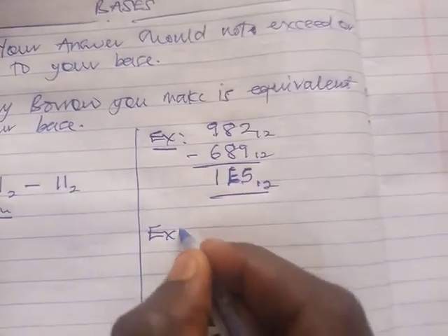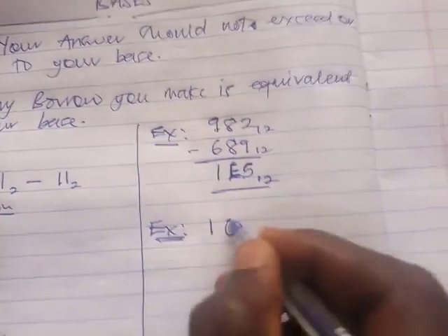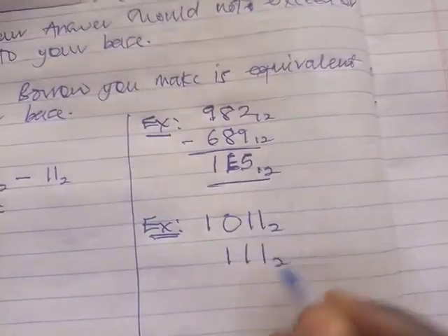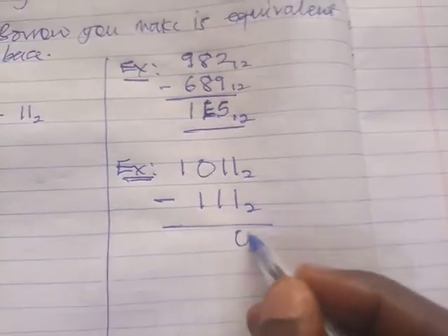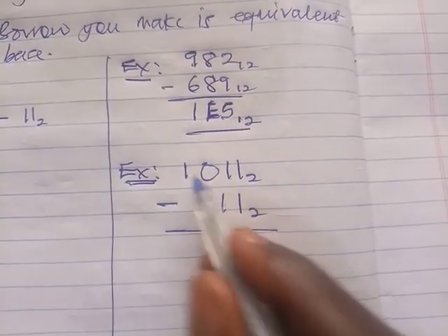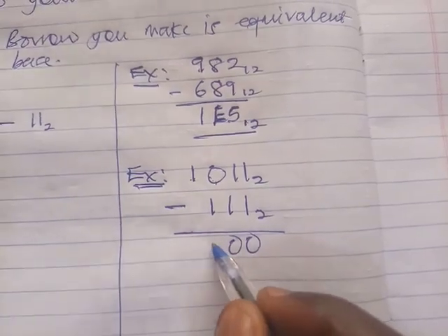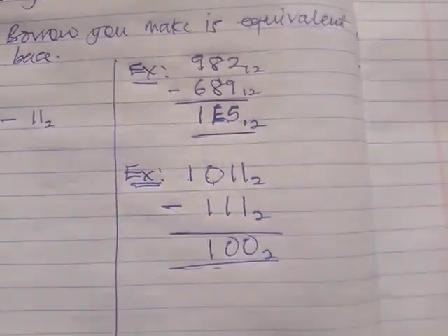The next example, let's say 1011 base 2 minus 111 base 2. 1 minus 1 is 0. 1 minus 1 is 0. 0 minus 1 is not possible, so you borrow from this to that, making 2. So 2 minus 1 is 1. So this is the answer to the problem.